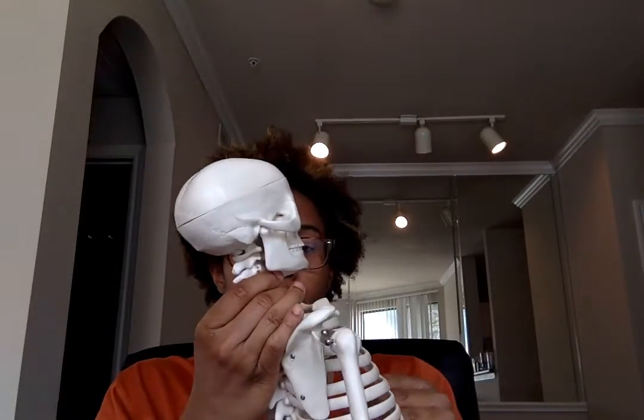Vertebrae parts. So the body of the vertebrae.